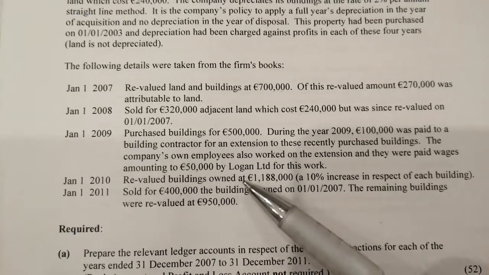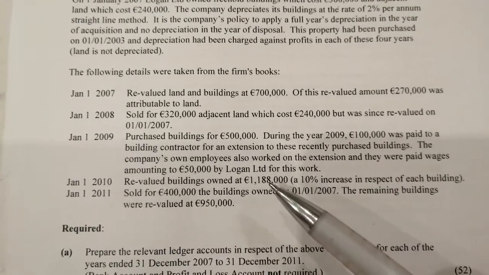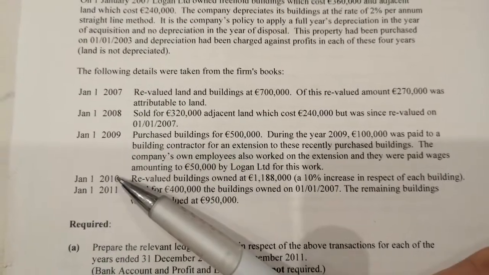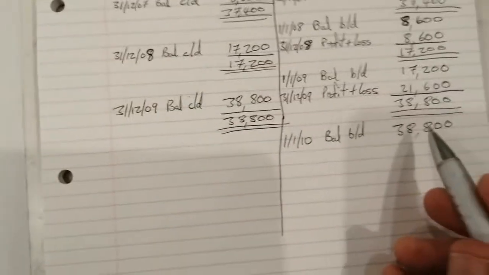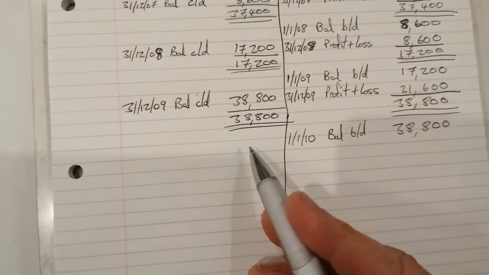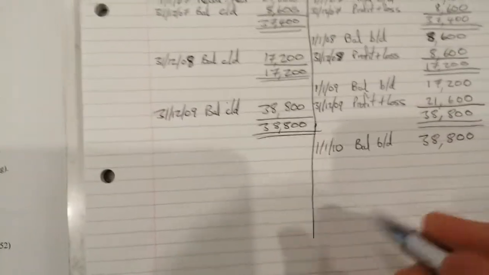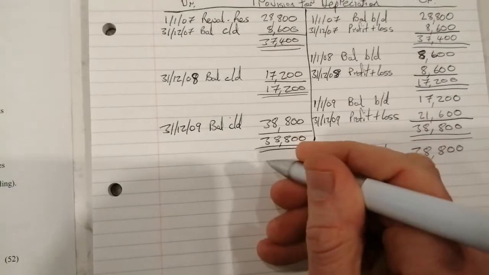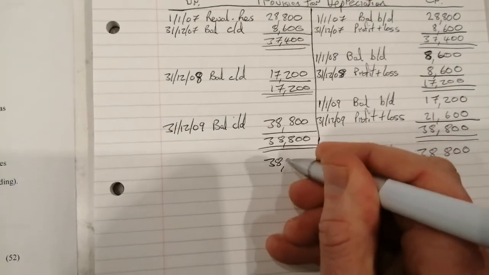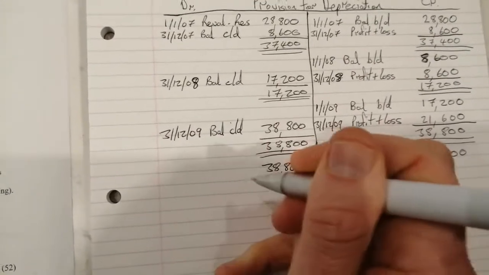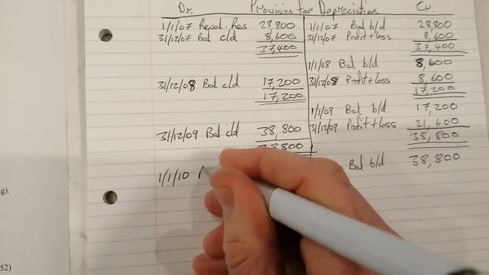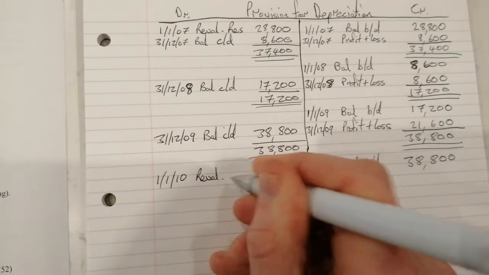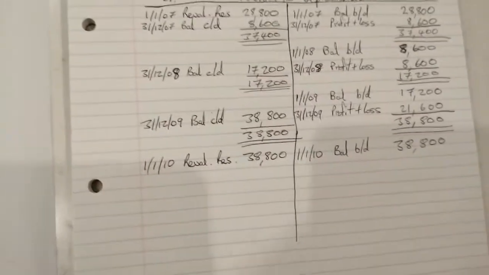Oh, another revaluation. Revalued buildings owned at that amount. And again, it was at the 1st of January. So just like the last time, we first of all have to set that back to zero. And the way we make it zero is make it go down by 38,800. And to make it go down, we put the 38,800 on this side. And that's the 1st of the 1st, 2010. And it's because of a revaluation reserve that it's going down, or going back to zero.